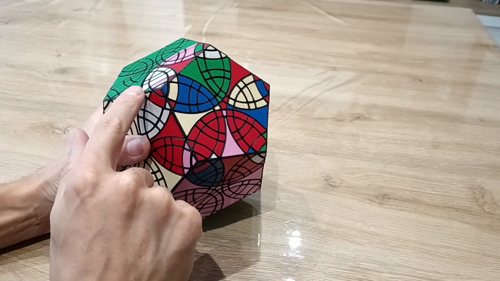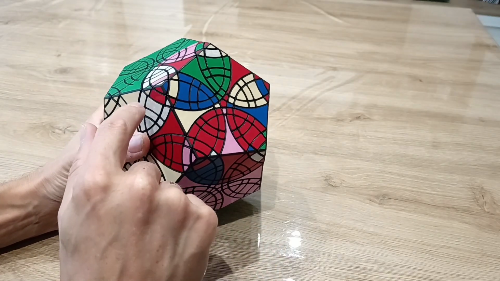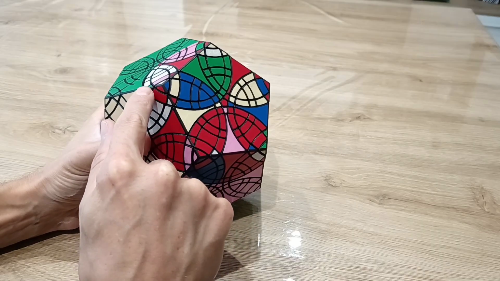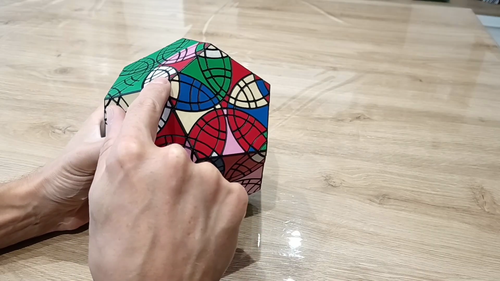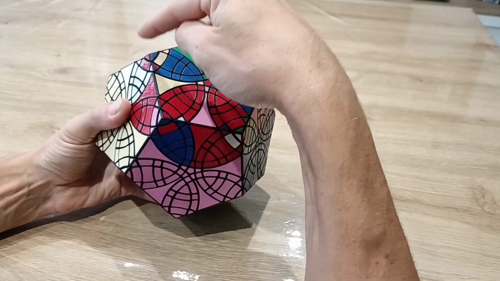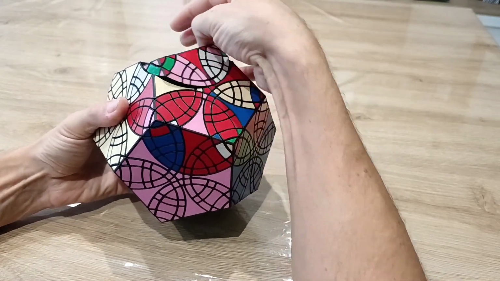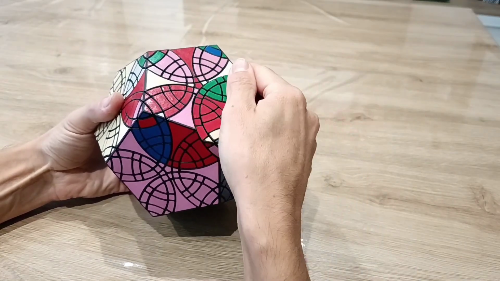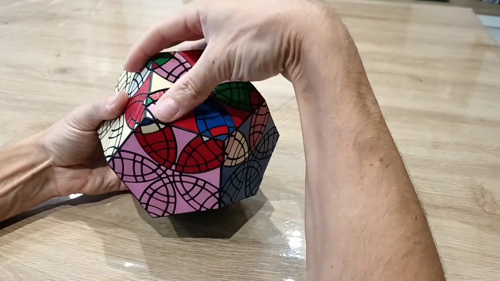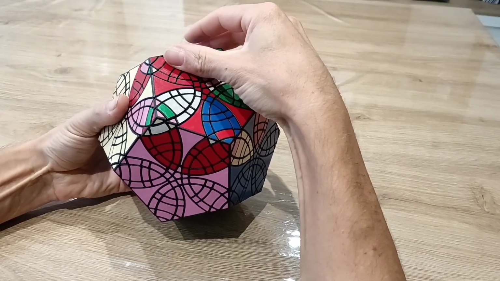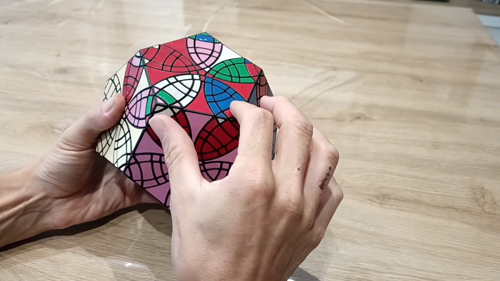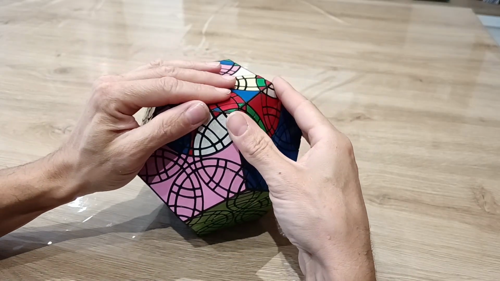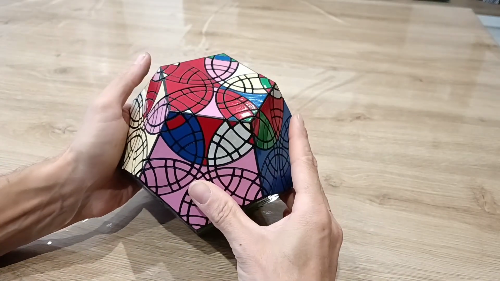This white and blue needs here a white and blue, so this piece needs to be rotated. How do I have to rotate it? With a counterclockwise rotation. So I have to rotate this part with a clockwise rotation, keeping safe this issue. I have rotated these two corners, and now this part is there with the blue and white correctly placed. I want to put back these corners, and now I can apply my algorithm.